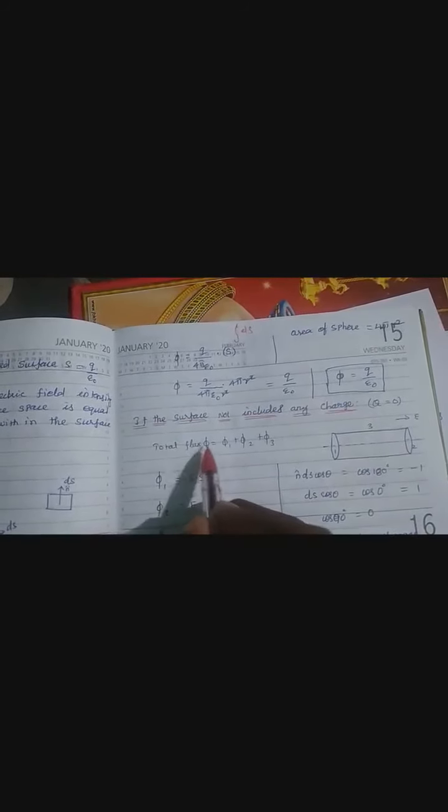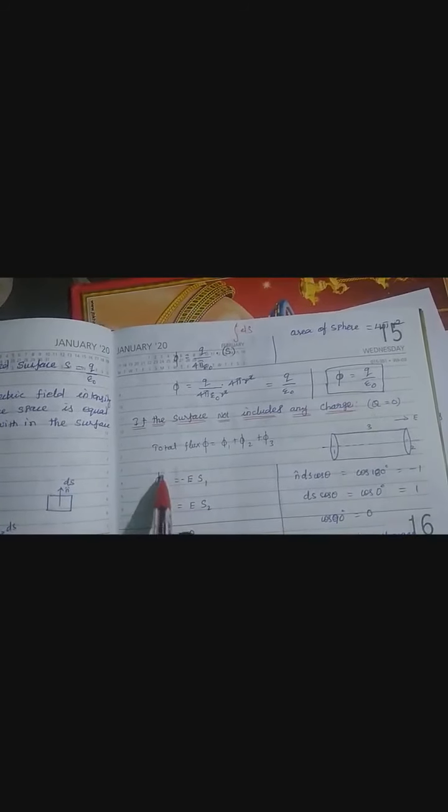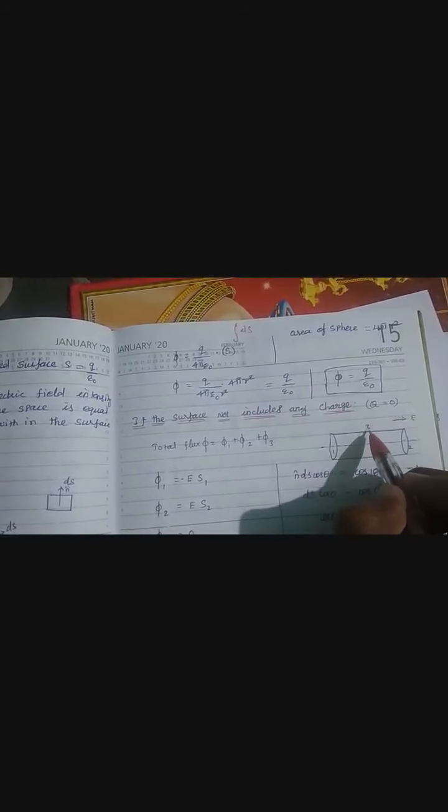So the total flux will be phi is equal to the flux linked with surface 1 plus the flux linked with surface 2 and surface 3. The flux linked with surface 1 is in the opposite direction to the field direction, which means minus E times surface 1. Flux 2 is positive, since E is along the direction. Surface 3 is parallel with the applied field, so there is no flux linked with it. Hence the total flux will be equal to minus ES.